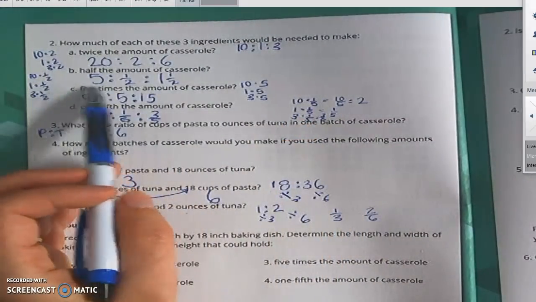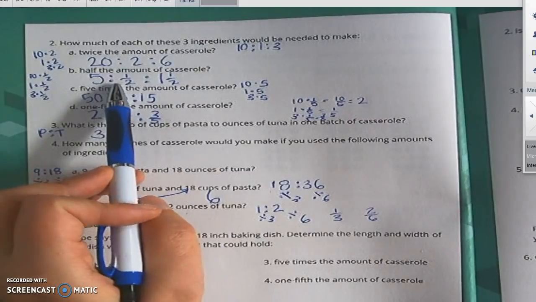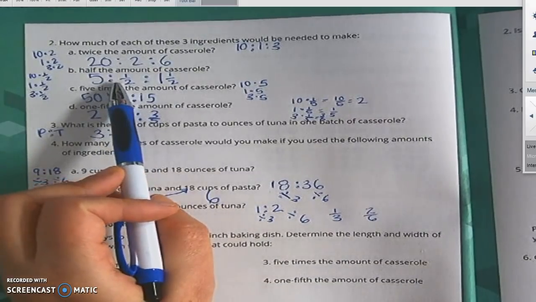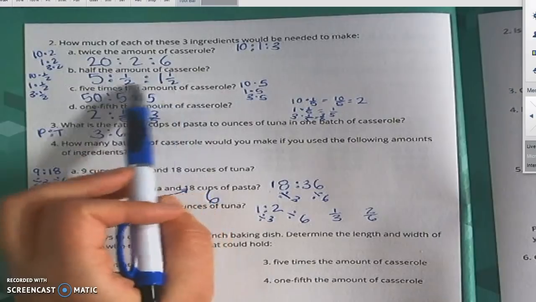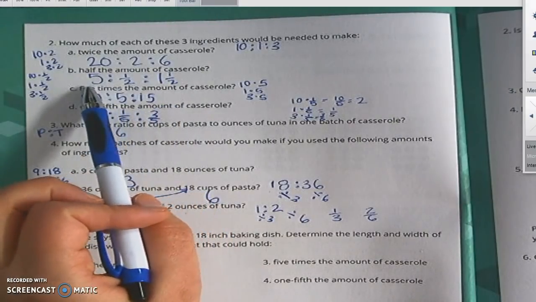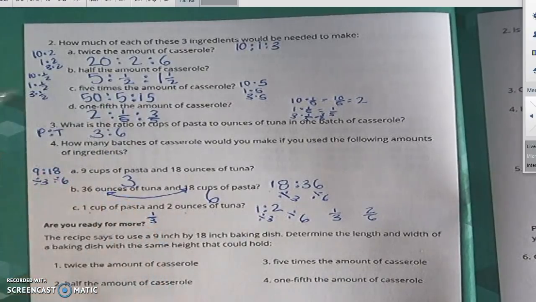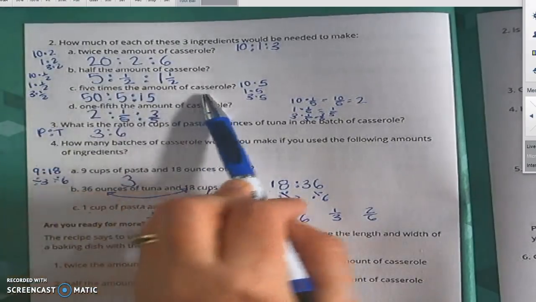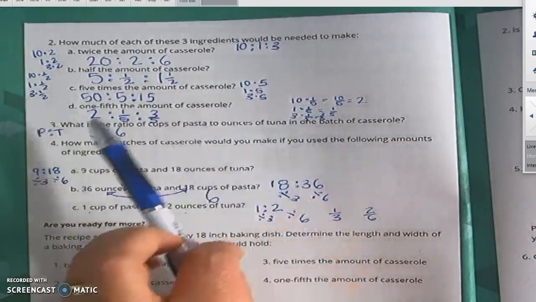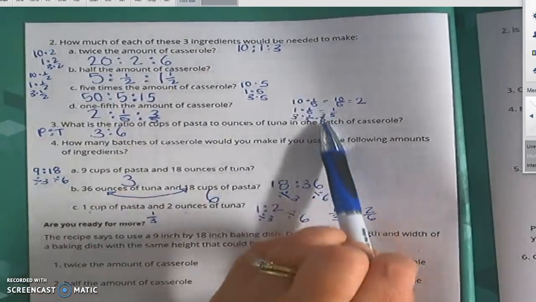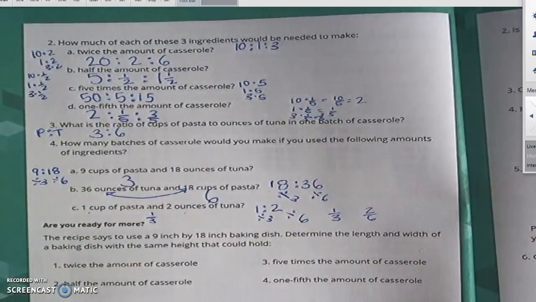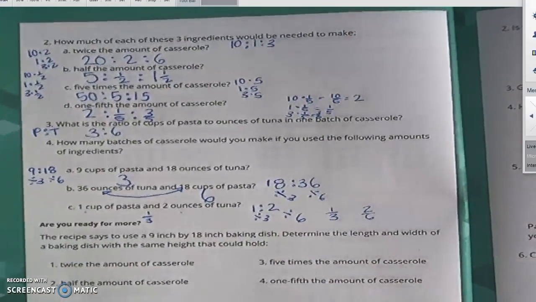And then down here to do half the amount, I could have divided, but dividing by 2 is the same as multiplying by 1/2, so we're going to always find something that we can multiply by. So down here, to find half the amount of casserole, I did 10 times 1/2, 1 times 1/2, 3 times 1/2. So I multiplied by the same thing every time. To find 5 times, I multiplied by 5, and then to find 1/5, I multiplied by 1/5 each time, and that made those equivalent ratios.